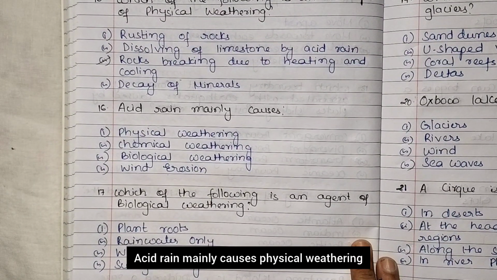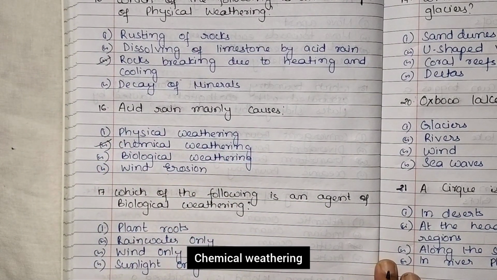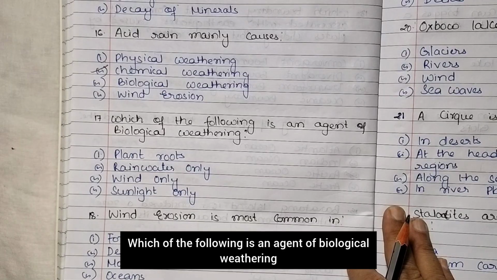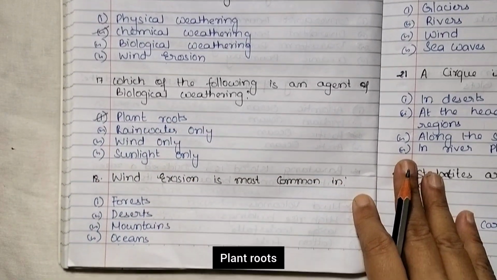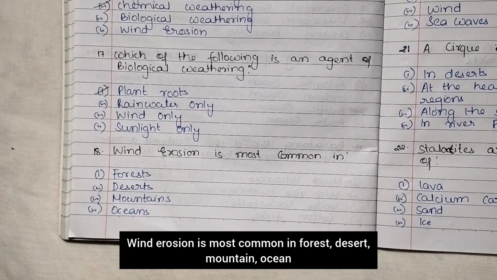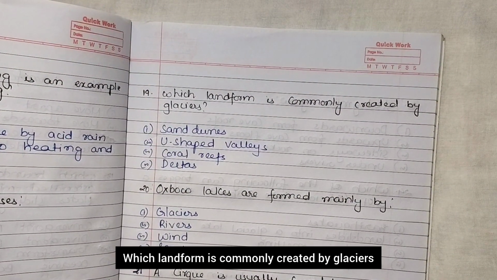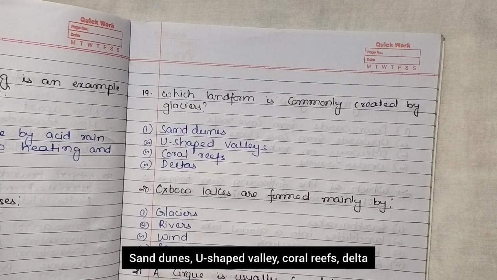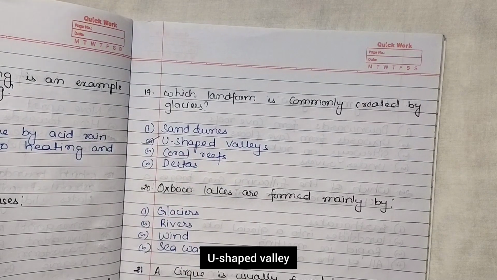Acid rain mainly causes physical weathering, chemical weathering, biological weathering, wind erosion. Chemical weathering. Which of the following is an agent of biological weathering? Plant root, rainwater only, wind only, sunlight only. Plant roots. Wind erosion is most common in forest, desert, mountain, ocean. Desert. Which landform is commonly created by glaciers: sand dunes, U-shaped valley, coral reefs, delta? U-shaped valley.